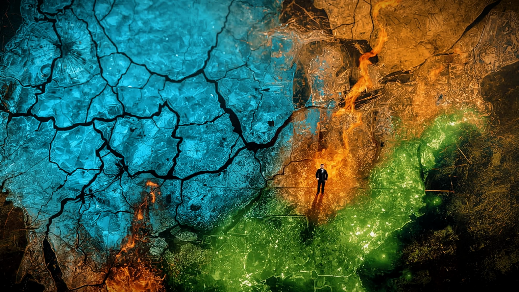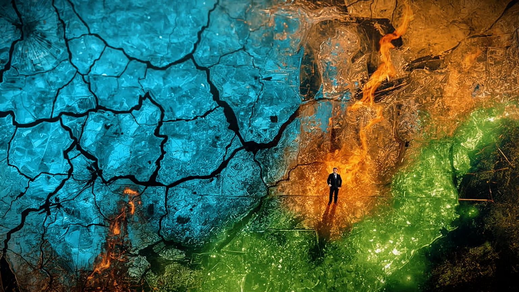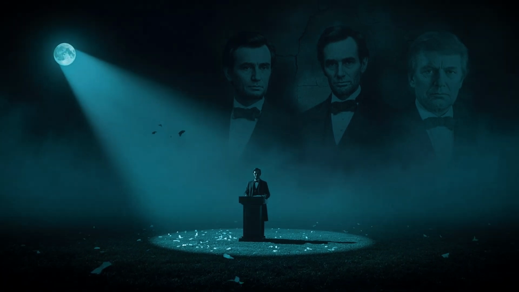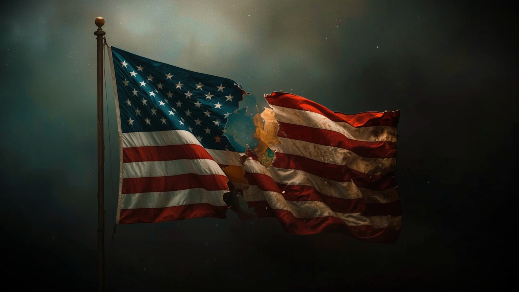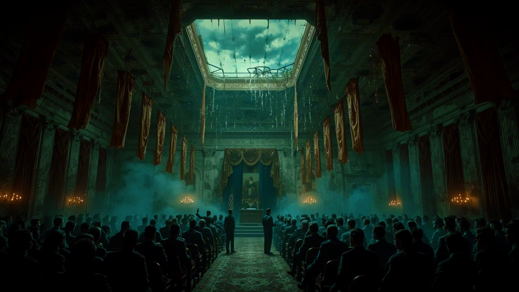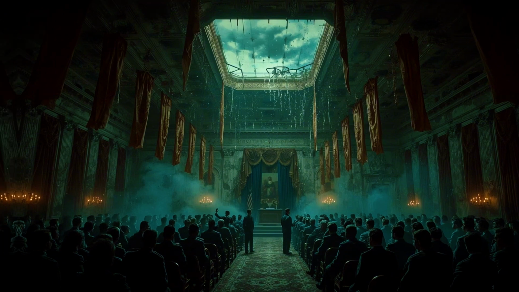This new order shapes the entire political ecosystem. The doctrine of states' rights, once a rallying cry and then a defeated idea, becomes the law of the land. The Civil War in our timeline was a brutal refutation of that philosophy. The victory of the Union proved that the federal government could and would enforce national unity.